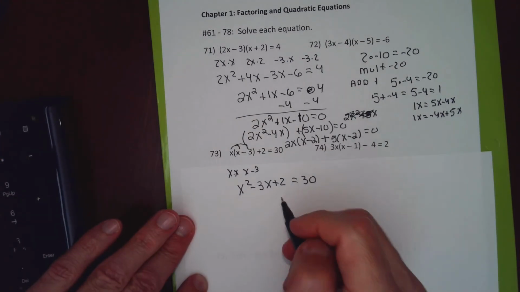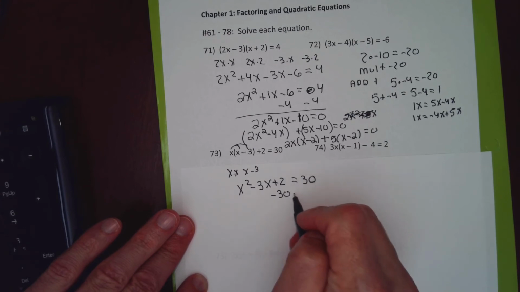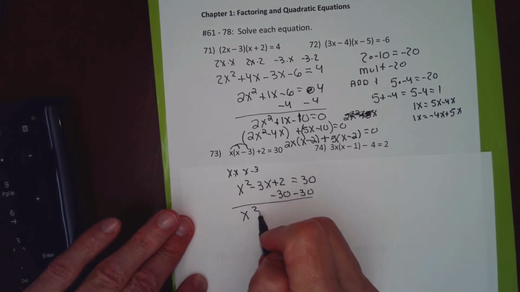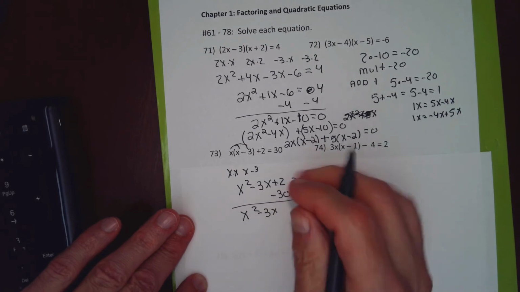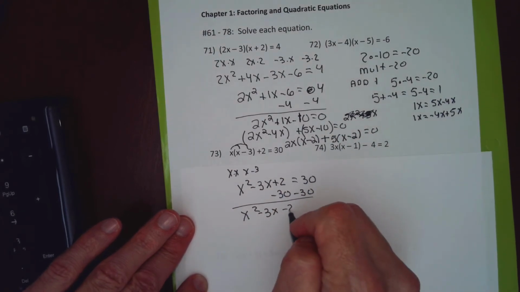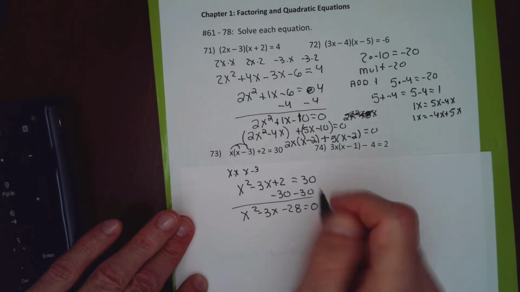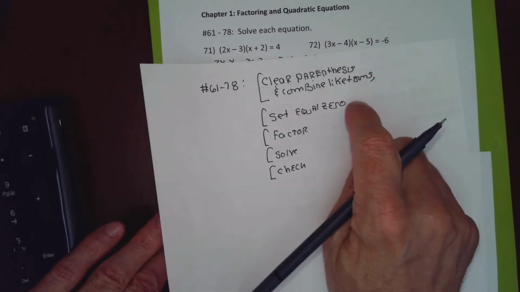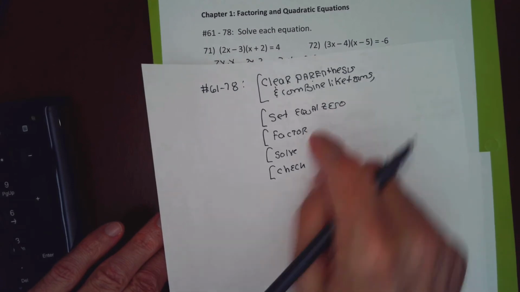Now I'm going to set it equal to 0 by minusing 30, minusing 30. I'm going to get x squared minus 3x, 2 minus 30 is negative 28, equal to 0. So that's the end of the second step. First I cleared parentheses that weren't like terms. Now I'm setting equal to 0. Then I'm going to factor.